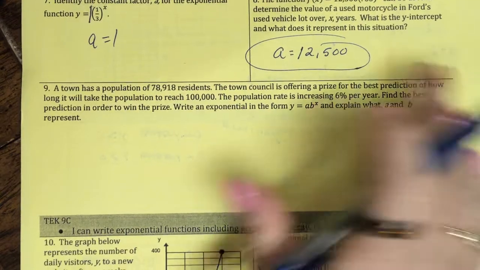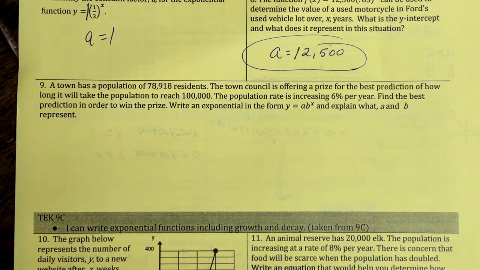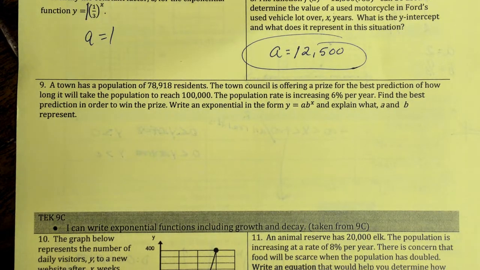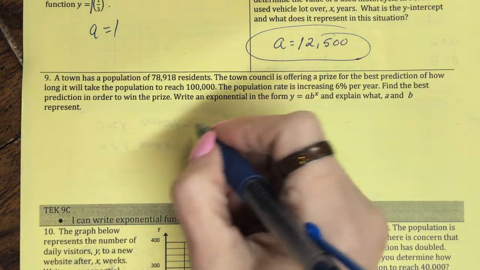A town has a population of 78,918 residents, and the town council offered a prize for the best prediction of how long it will take the population to reach 100,000. The population has a growth rate increasing of 6%. All right, so here we go.